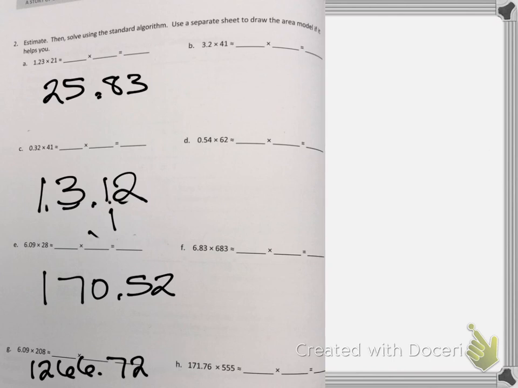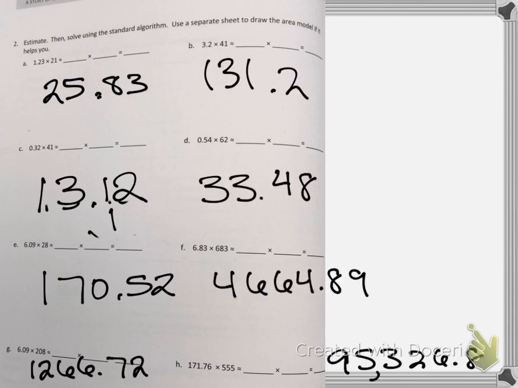All right, now I'm going to pop up the answers to the rest of the questions. Just give me 1 second. All right, and these are the answers to the remaining questions.